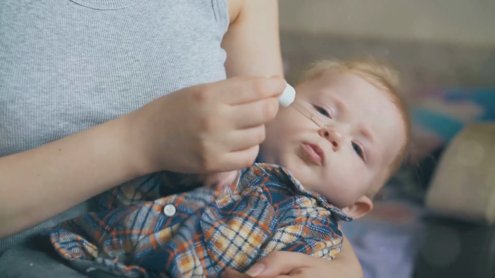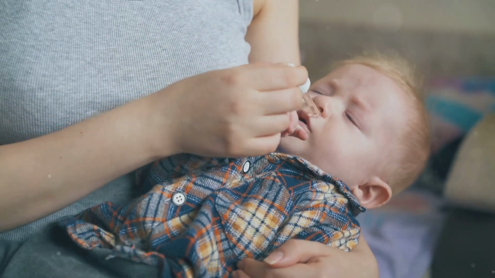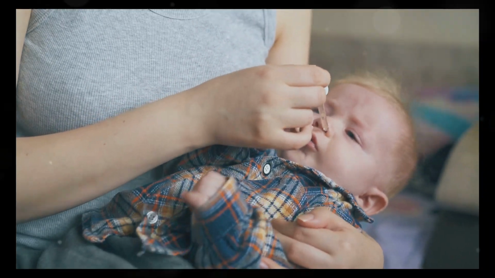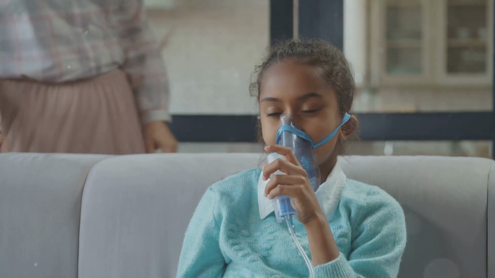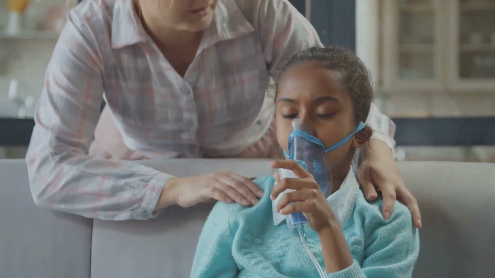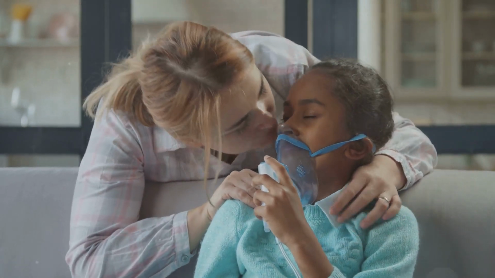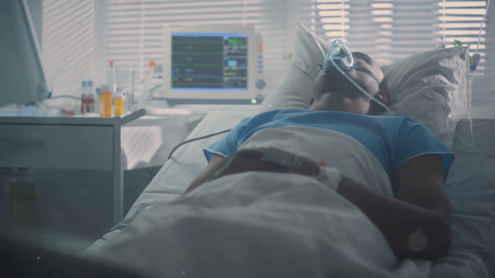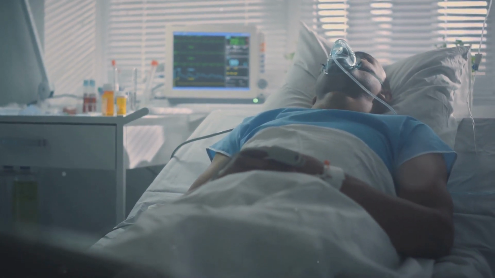Nasal saline drops and suctioning can be helpful for infants. Using saline drops and a bulb syringe can help clear nasal congestion. Using a cool mist humidifier can help ease congestion and coughing. In some cases, doctors may prescribe bronchodilators to help open airways or corticosteroids to reduce inflammation. For severe cases, supplemental oxygen may be necessary to maintain adequate oxygen levels.